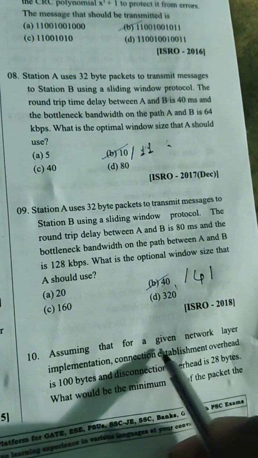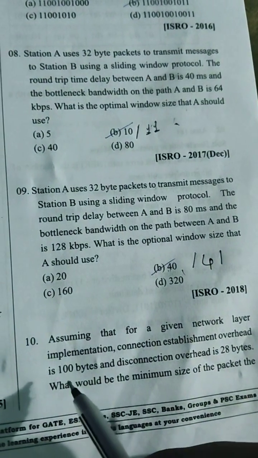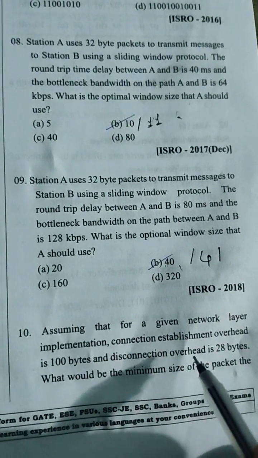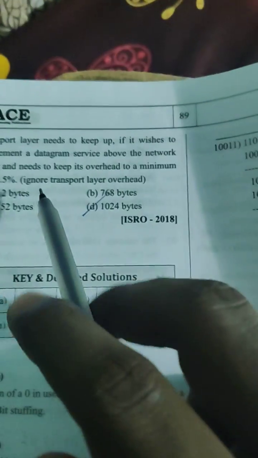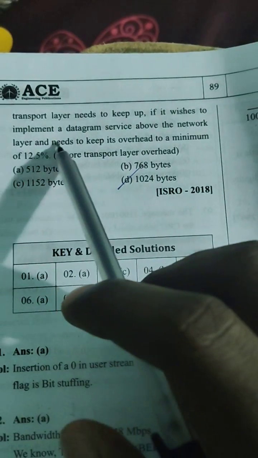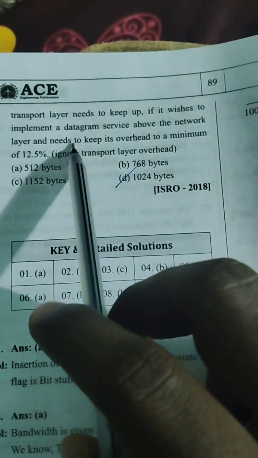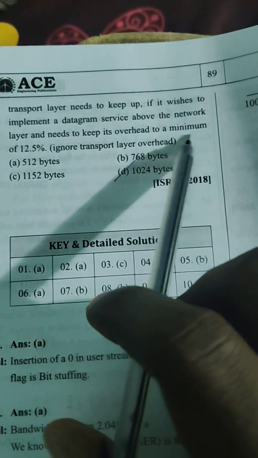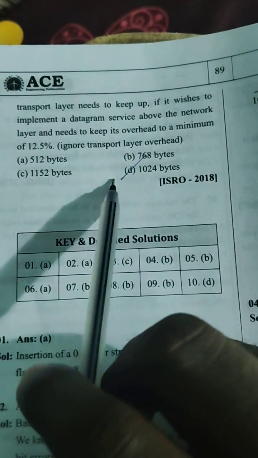Assume that for a given network layer implementation, connection establishment overhead is 100 bytes and disconnection overhead is 28 bytes. What would be the minimum size of the packet the transport layer needs to keep up if it wishes to implement a datagram service above the network layer and needs to keep its overhead to a minimum of 12.5%? Ignore the transport layer overhead. 1024 bytes.